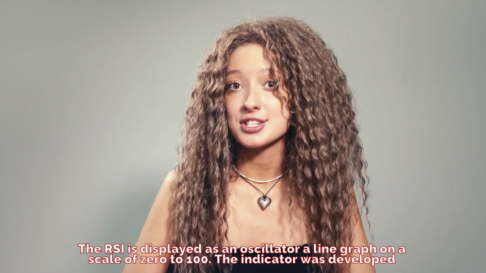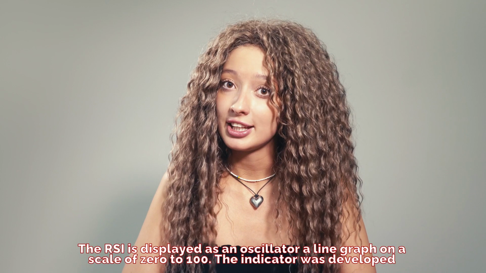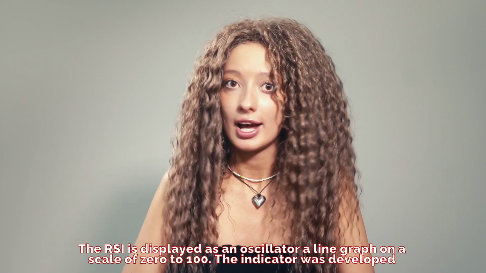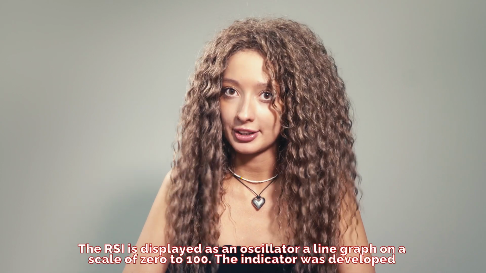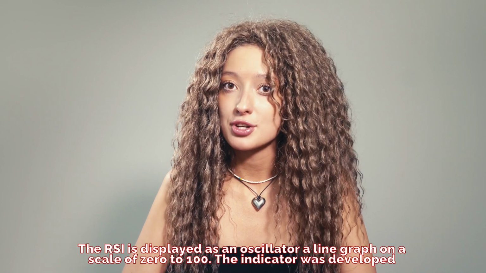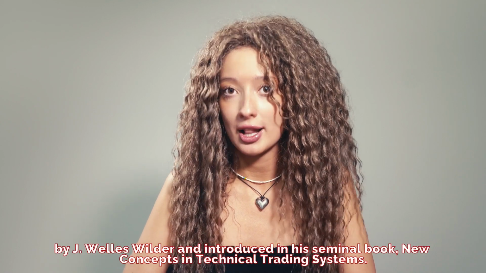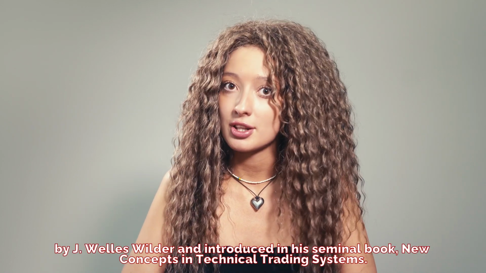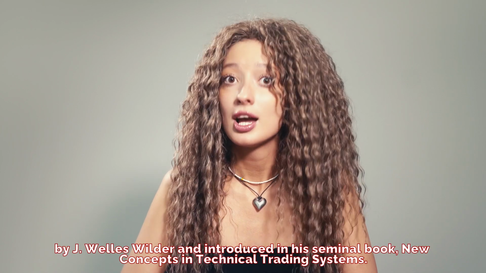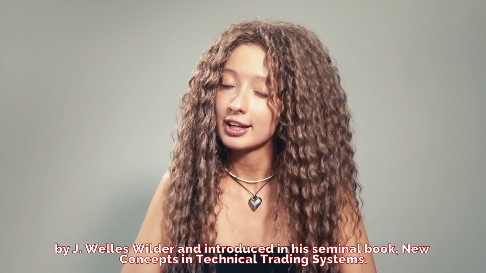The RSI is displayed as an oscillator, a line graph on a scale of 0 to 100. The indicator was developed by J. Welles Wilder and introduced in his seminal book, New Concepts in Technical Trading Systems.